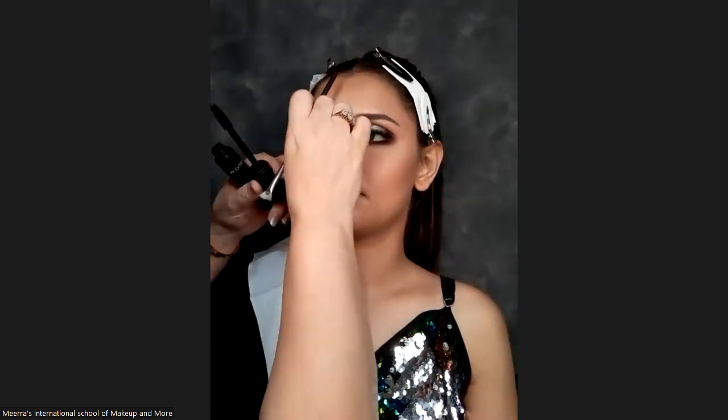Meerra, another question. Is there a special reason why you apply the lashes after the eyeliner? Because you can see the colors also, and I wanted it to blend. I've not put liner actually, I've just put a kohl for a soft effect.